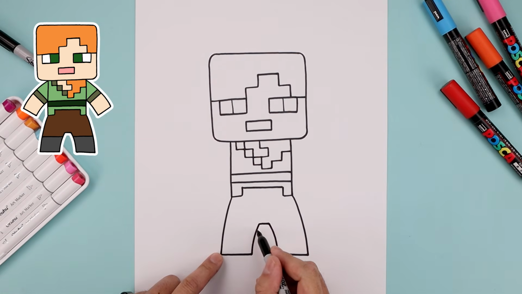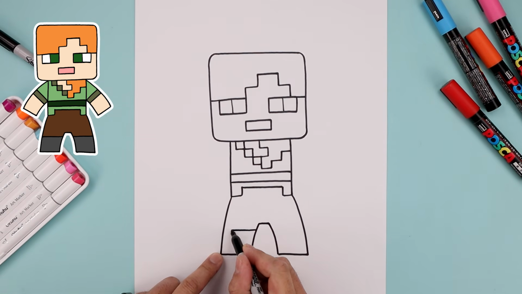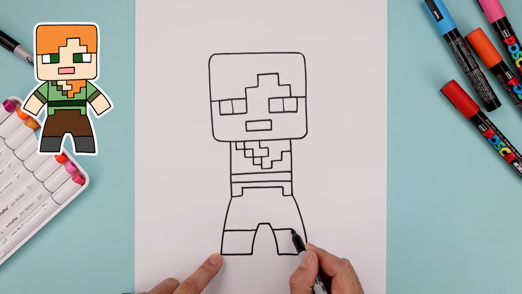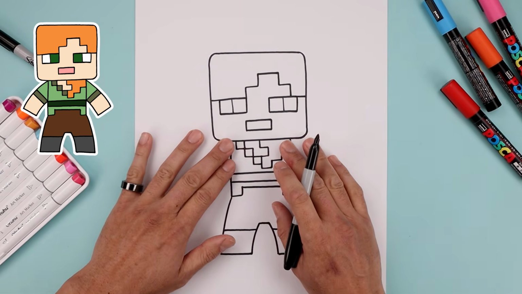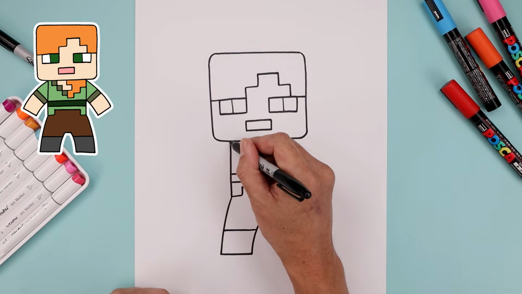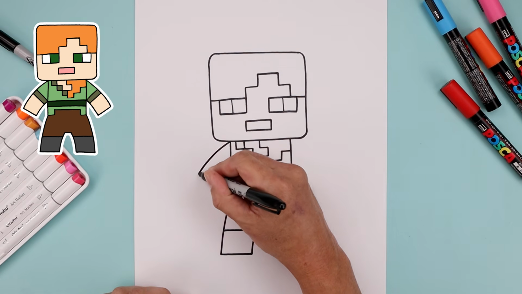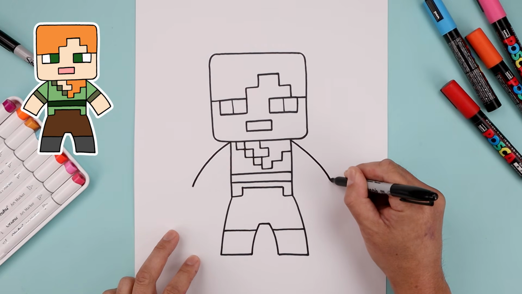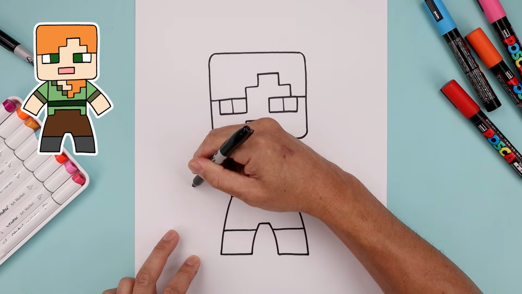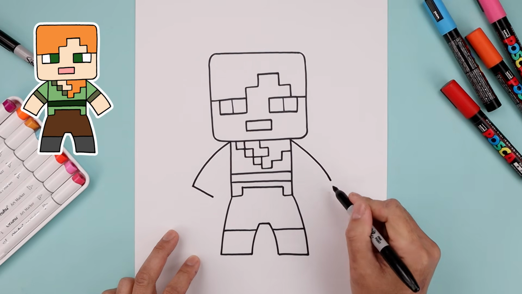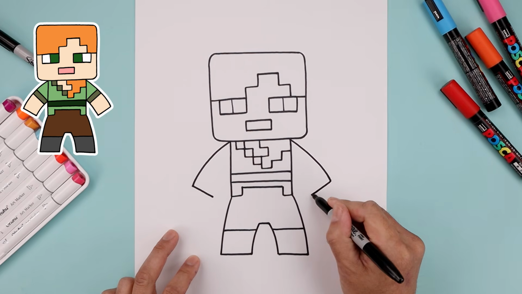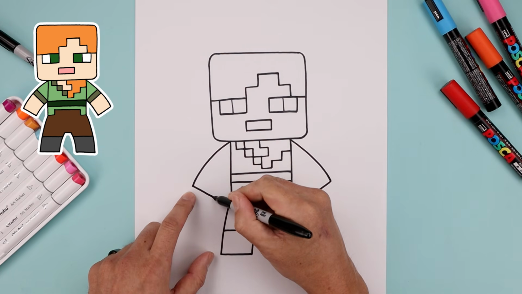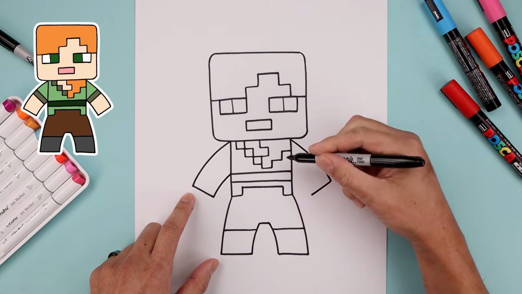Now from the top legs, we're going to step down and draw a straight line going across the top edge of the boot. Now we're going to go all the way back up underneath the head and draw on the outside of the arm. Let's start from the top left. We're going to bend the arm going out and then down. Go to the right and do the same thing. Let's flatten off the arms with a straight angled line. Now I want to follow that same curve going up and then in toward the side of the body.